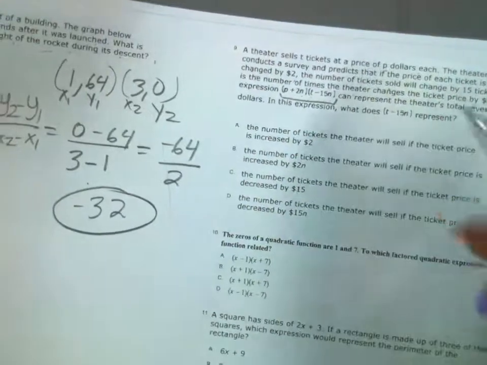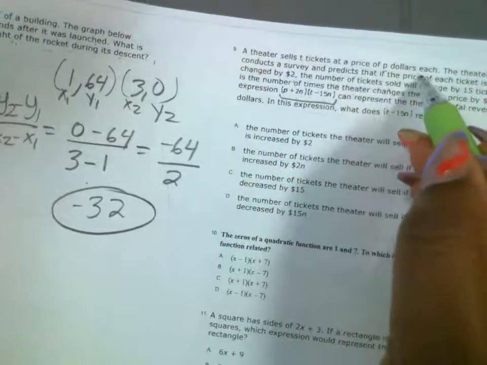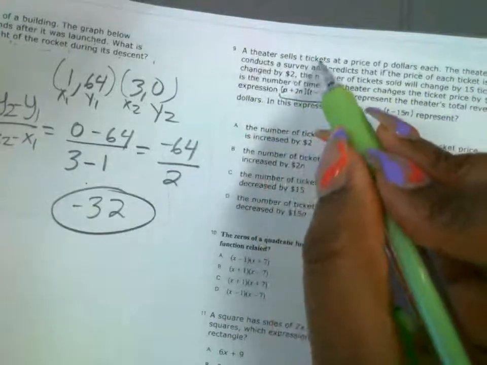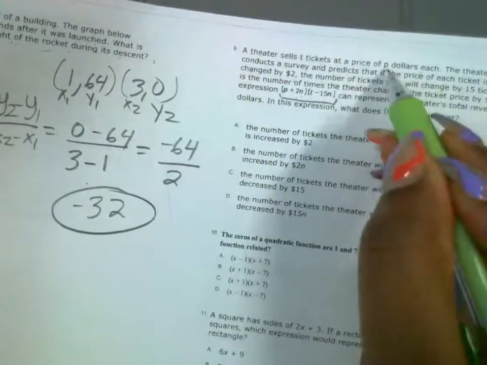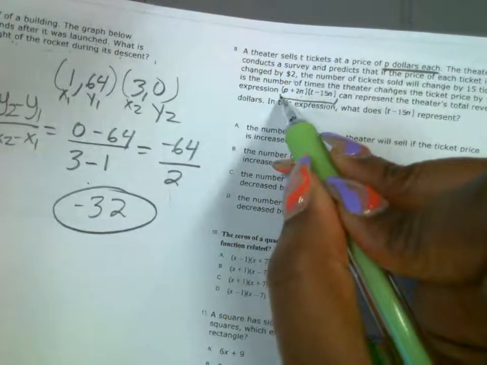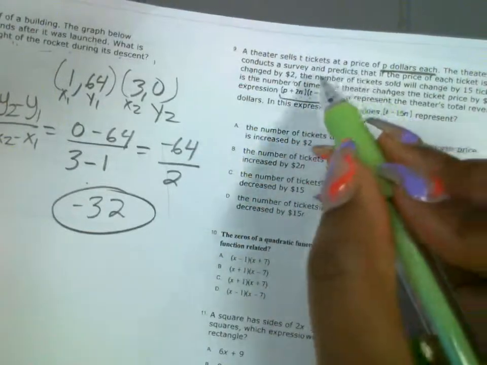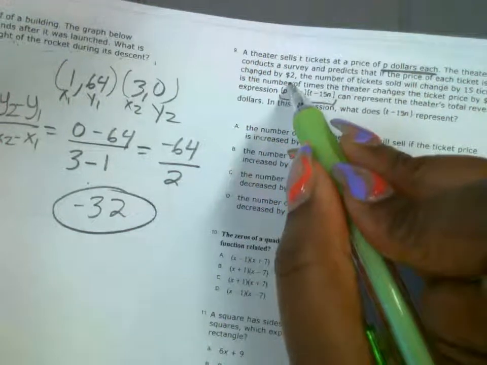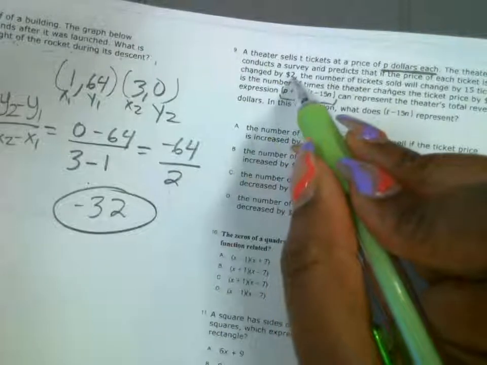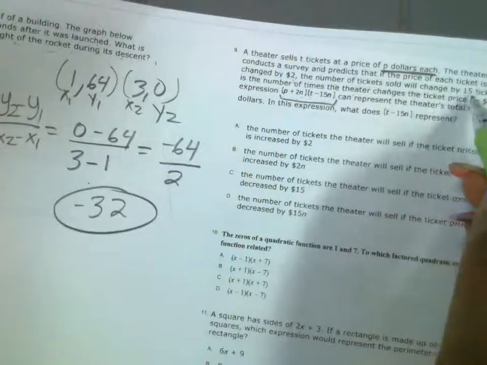All right, so looking at this, we got P plus 2N. You see how P is, let's see, it says the theater sells T tickets at the price. You see, the price of each ticket is P. Okay, so that's the price of each ticket. The theater conducts a survey and predicts the price of each ticket is changed by $2. So we got $P for each ticket plus the $2.